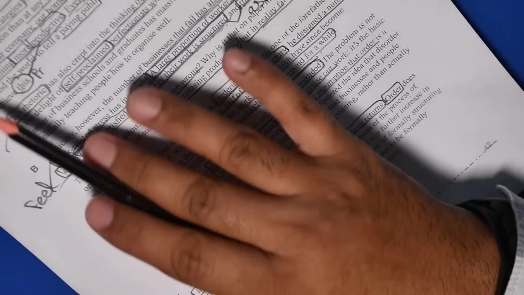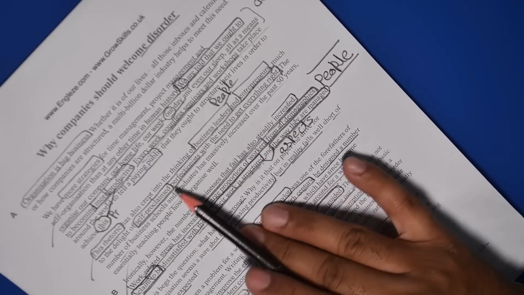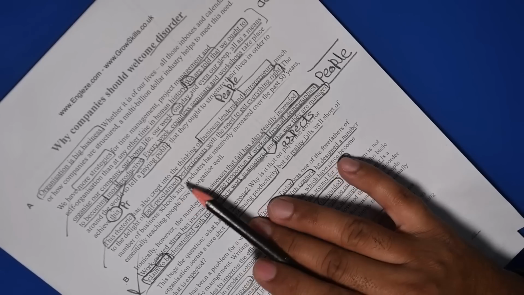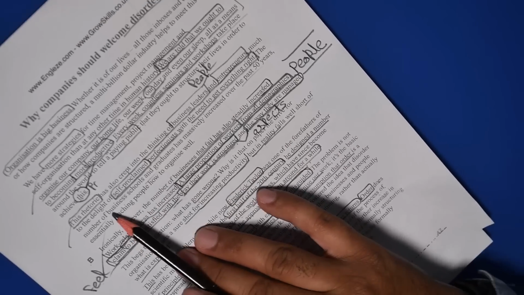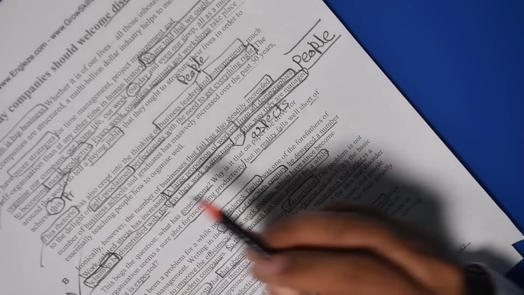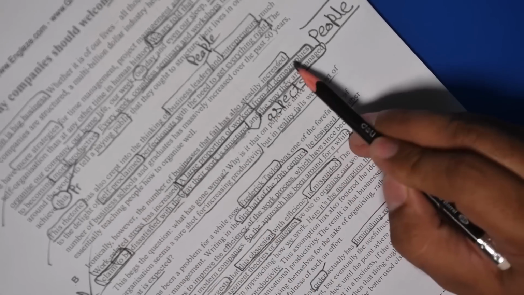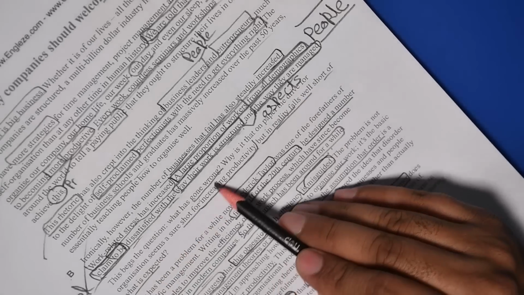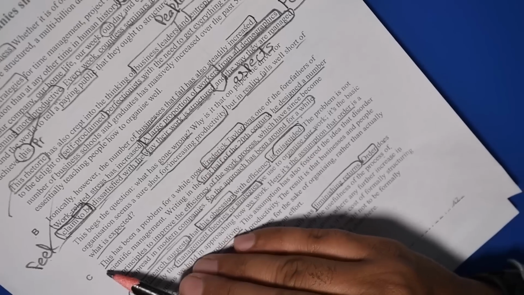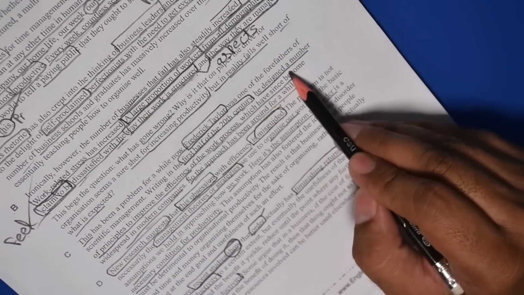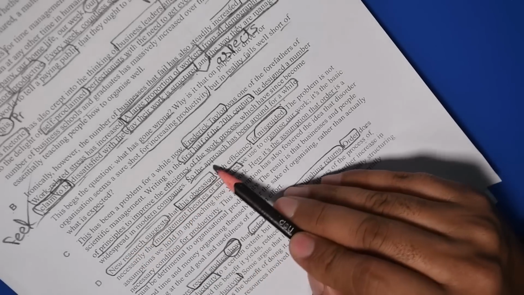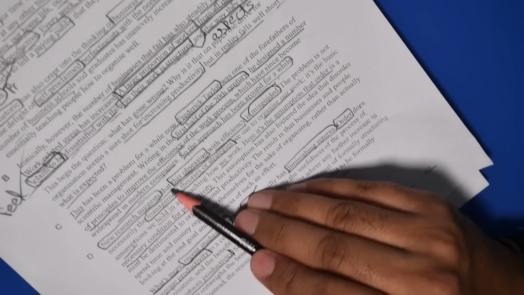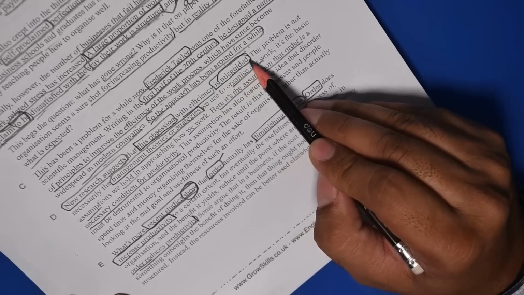So for this we go back. We need to scan and see. Businesses, entrepreneurs, businesses and people, business schools. We just need to see businesses. Okay, demographic, dissatisfied, we read this already. Businesses, people, order. Obsession with efficiency.